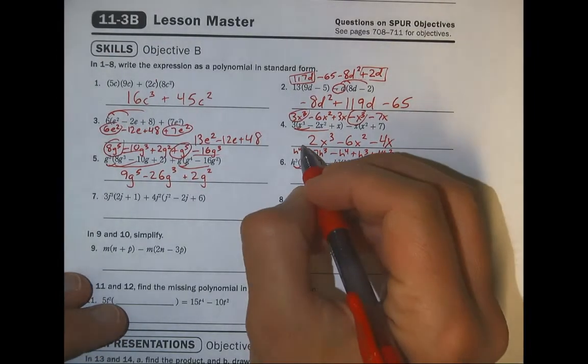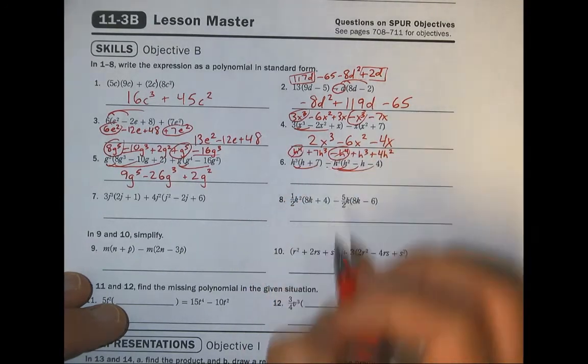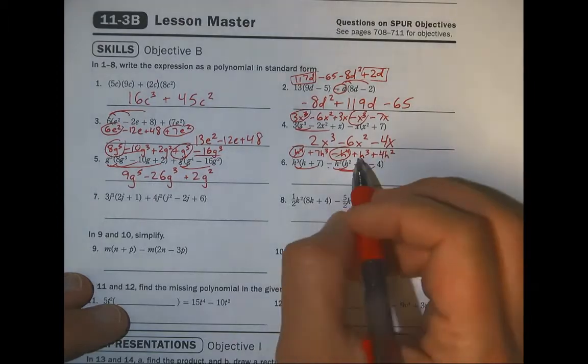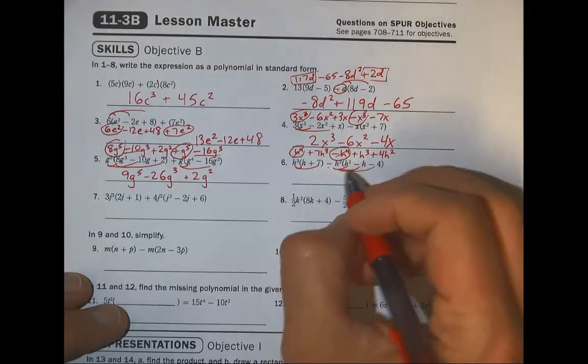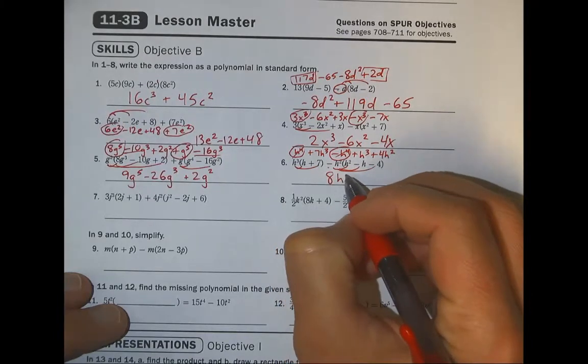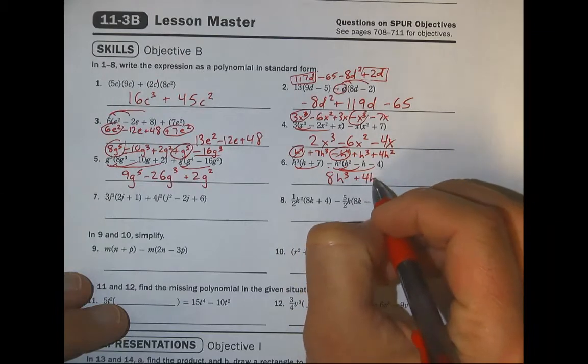Okay, so I have an h to the fourth and a negative h to the fourth. Those cancel. So no more powers of 4. On to the powers of 3. Put those together, 7 and a 1, that is 8h to the third. Only thing left over here is 4h squared.